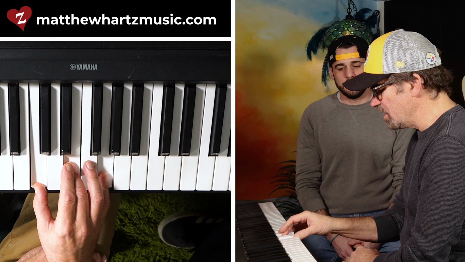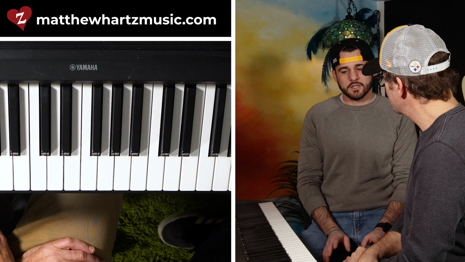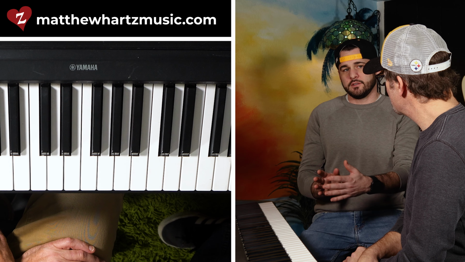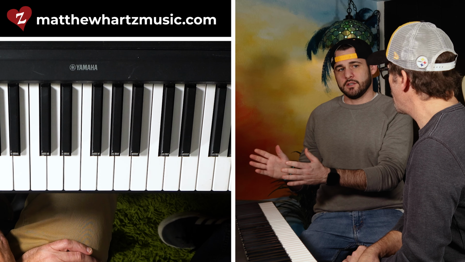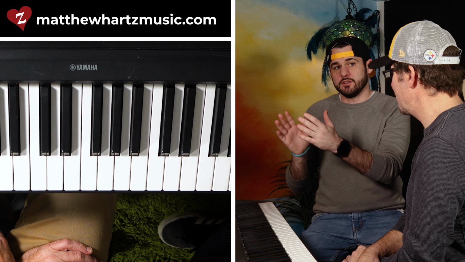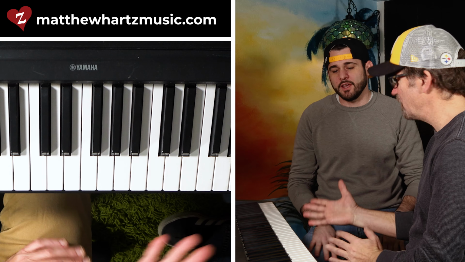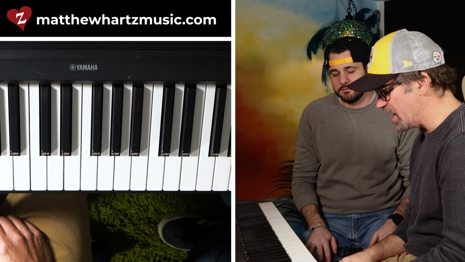Just real quick, I know it doesn't matter, but just curious, is that a pattern that applies to all keys? It's every key. Every key follows that same pattern. Exactly. That's why I just went over that right now.